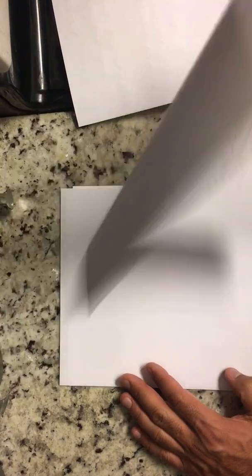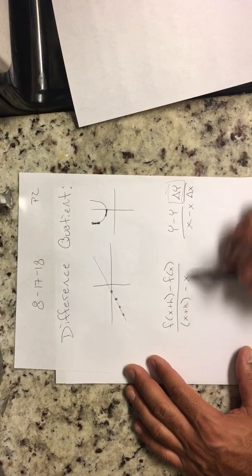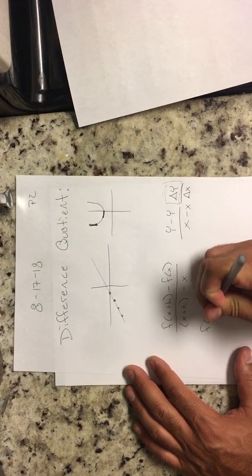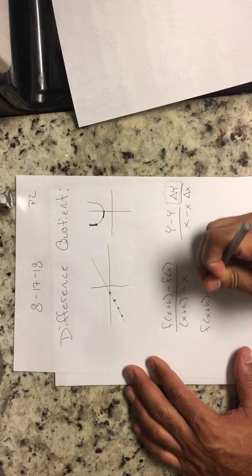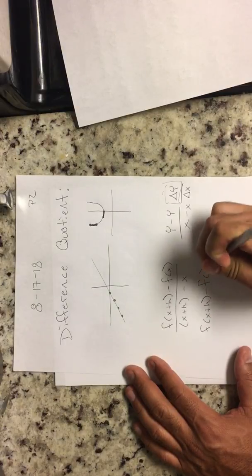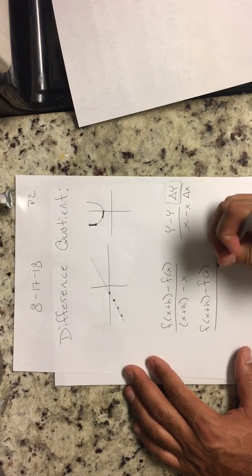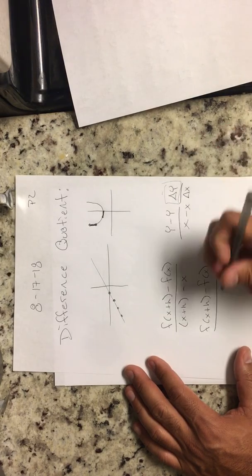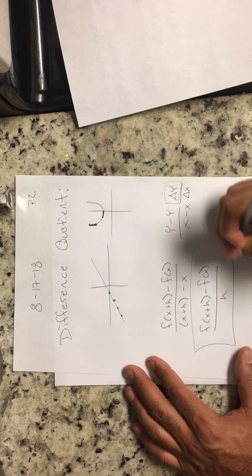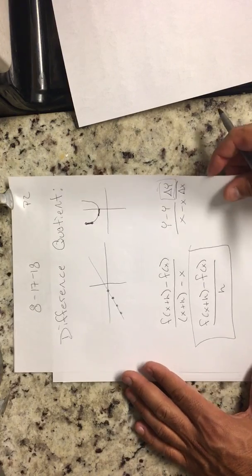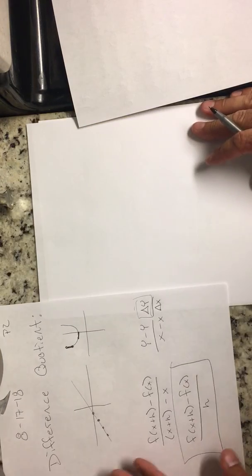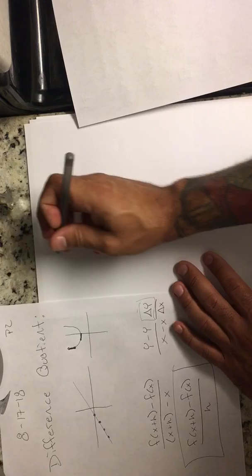So, sorry, when I have this, what some people are going to notice is that the denominator can be simplified. And this is always going to be true. So instead of remembering this rule, we're just going to say x minus x is nothing. So it's just over h. So that's going to be our difference quotient. Okay, I'm going to leave that right here so that I can do a linear function.